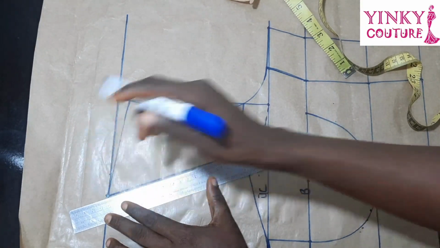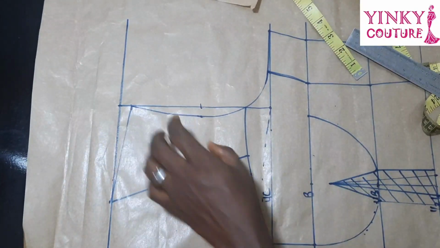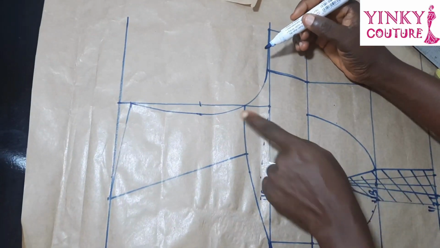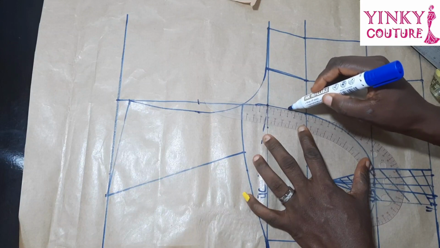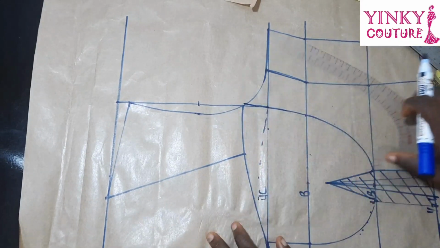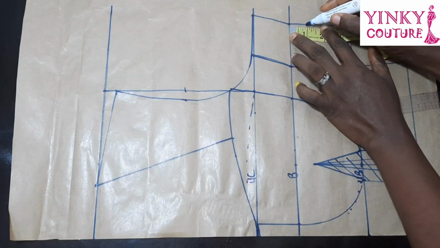The neck width here is just 3.0. So the neck width is 3.0 that I just connected to. I didn't show you that part. I don't know how my camera just omitted that part.